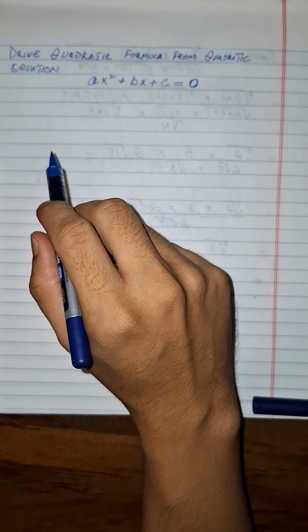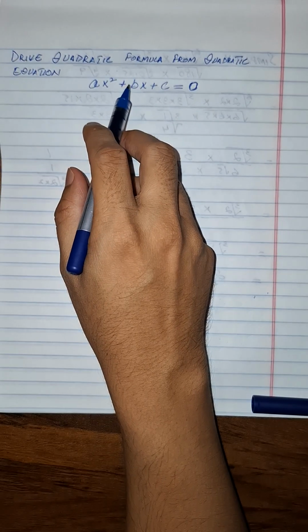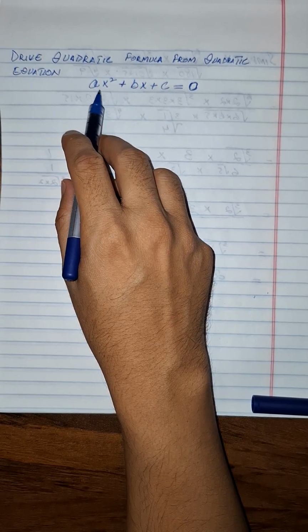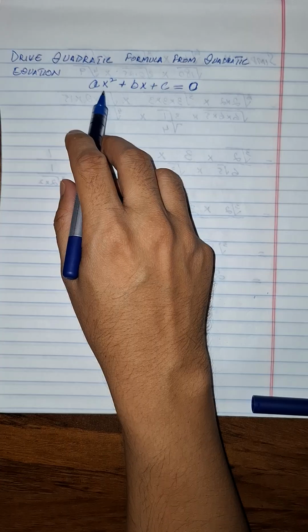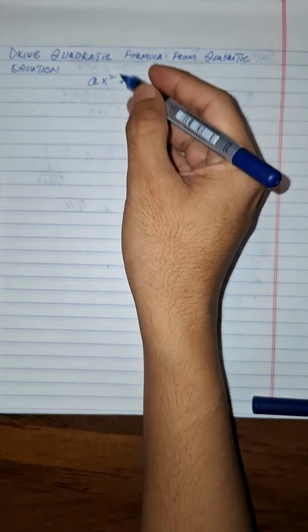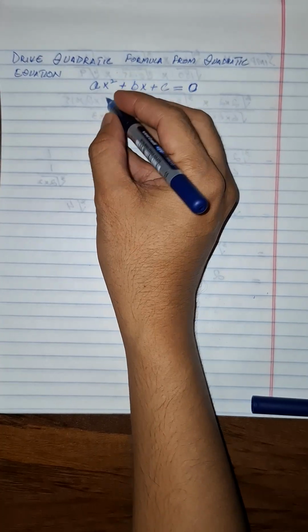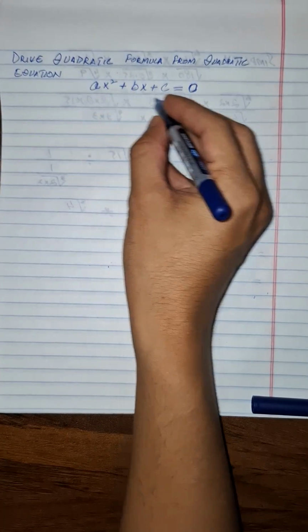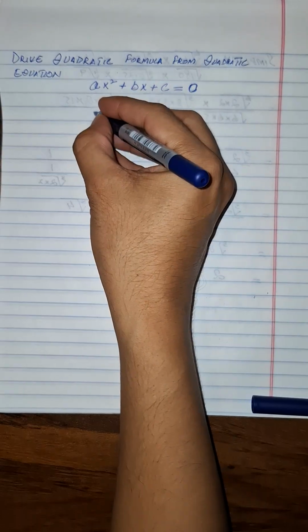Today we are going to derive the quadratic formula from the quadratic equation. So it's a second degree equation and how to find the value of x, right? So first of all we will divide the whole equation by a, right?